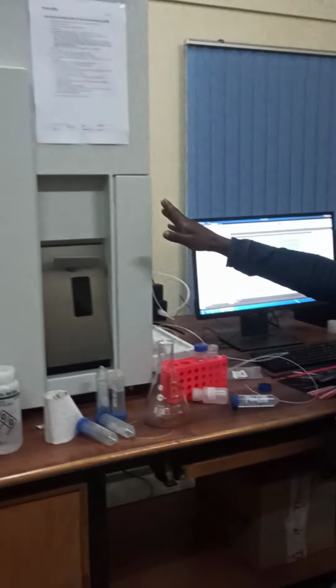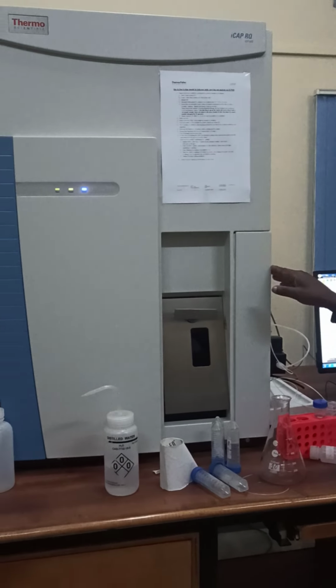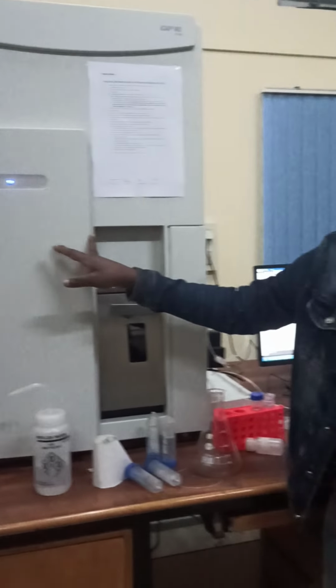Once again, we meet in my labs. This is one of my labs that I used to work in while doing analysis of some parameters on components of the environment. The last time I was explaining to you how to use the nitrogen analyzer. However, today I'll be teaching you how to use the so-called ICP-MS. This is one of the very sophisticated instruments for analytical activities.